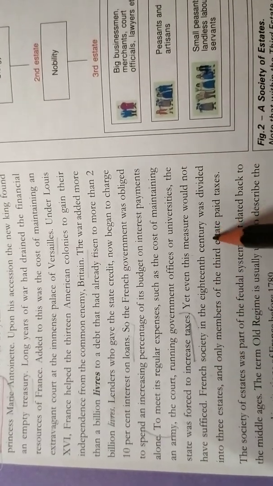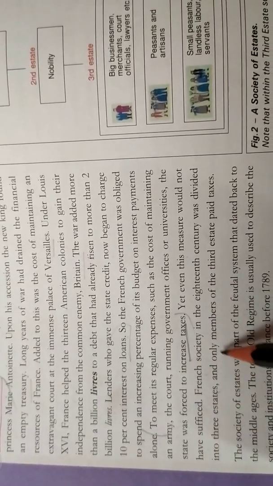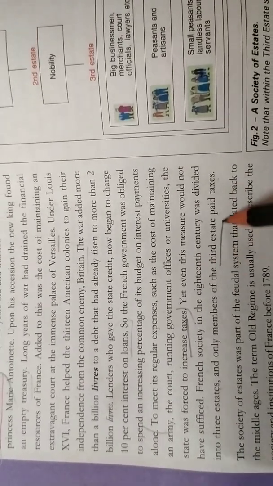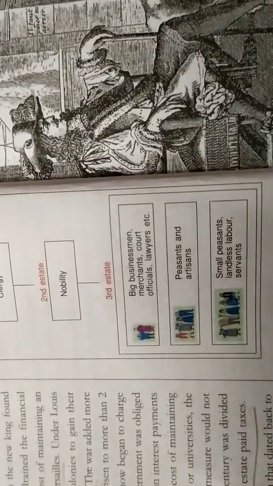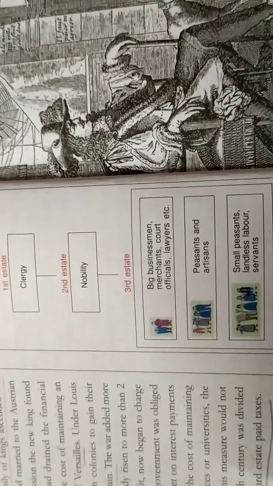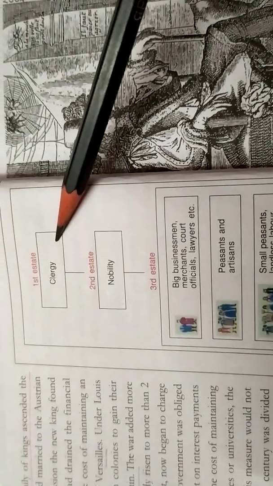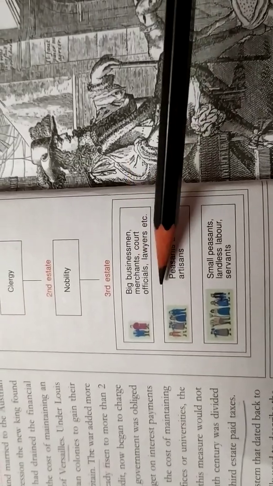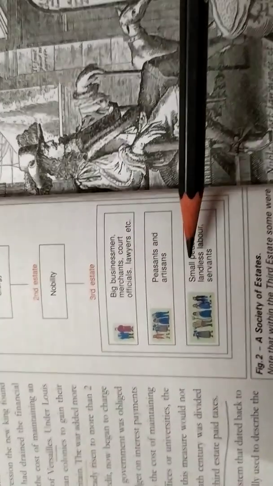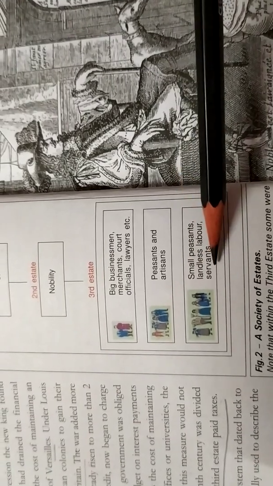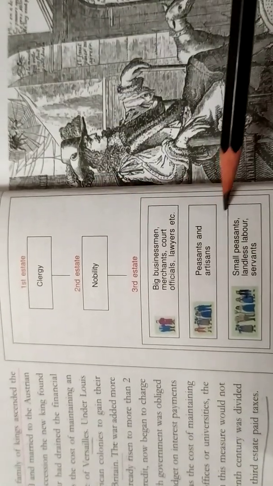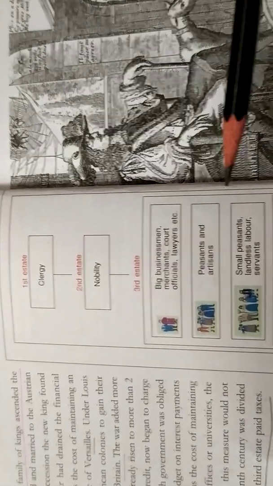French society in the 18th century was divided into three estates, and only members of the third estate paid taxes. So who paid the taxes? Only the third estate. So this is the social structure in France. The first estate was the clergy. Second is the nobility. And the third estate? Big businessmen, merchants, court officials, lawyers, peasants and artisans, small peasants, landless labor and servants. So this is how French society was divided.